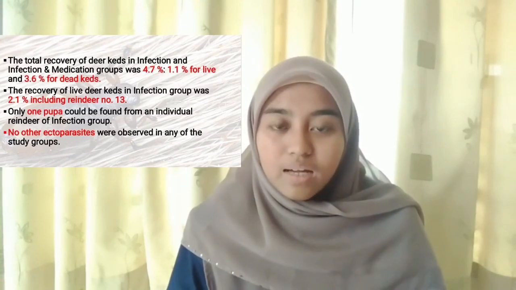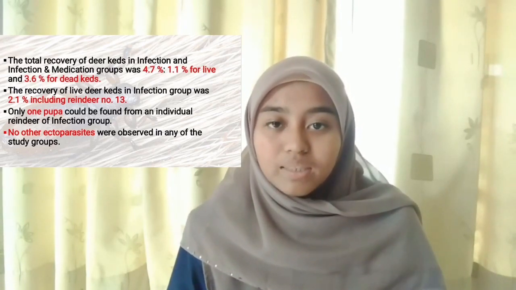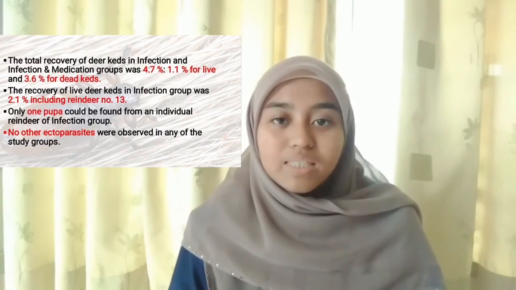Only one pupa could be found from an individual reindeer of the infection group. And lastly, no other ectoparasites were observed in any of the study groups.